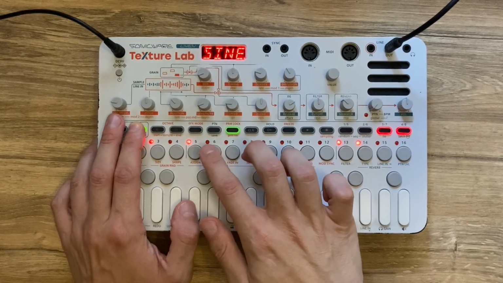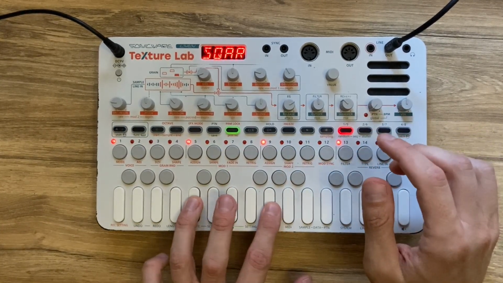Let's try doing a square shape this time.